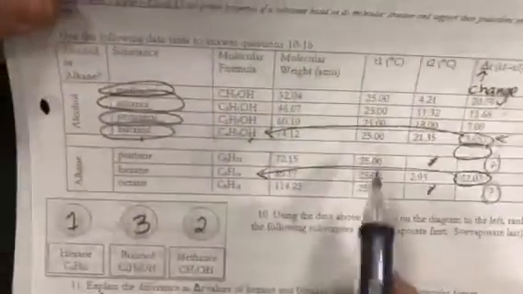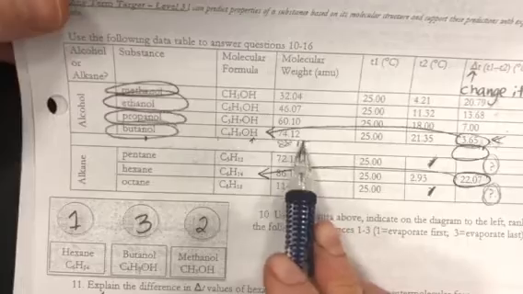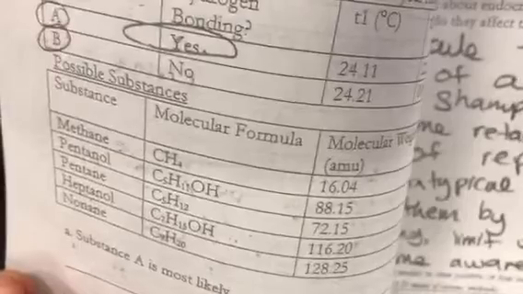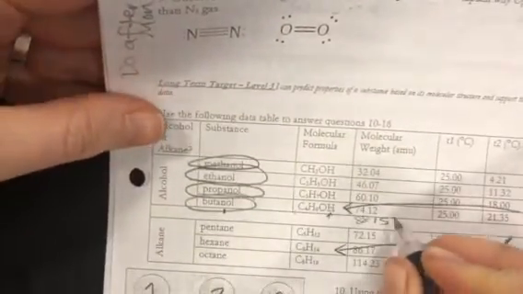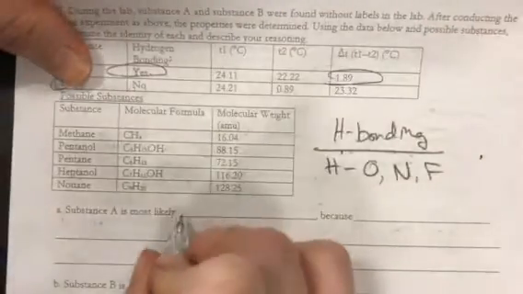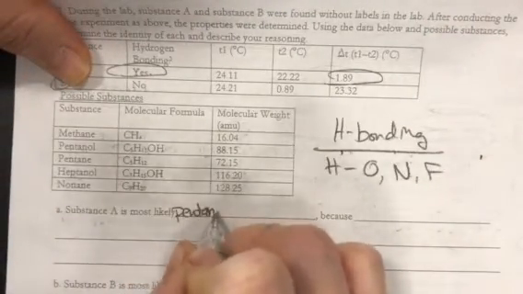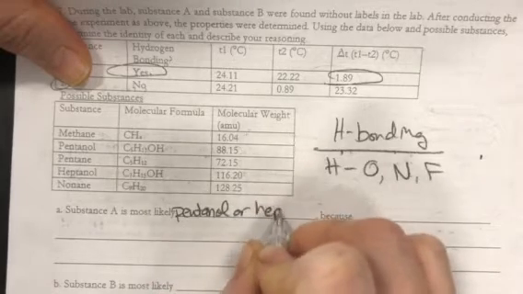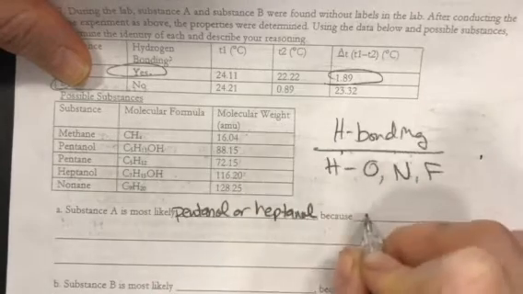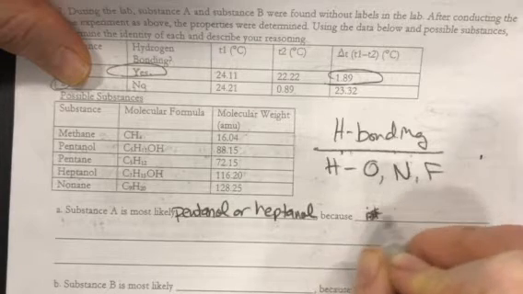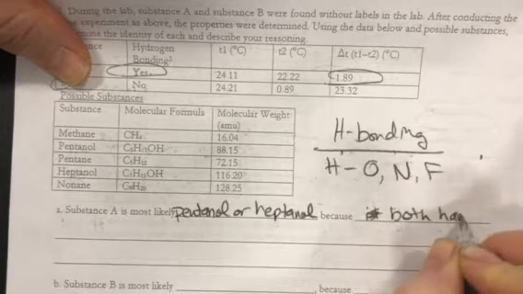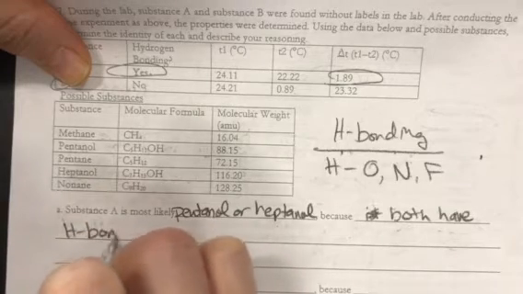So 88.15 was what it was for pentanol. Please notice. And then we've got heptanol, which is 116.2. So in this case, substance A can be anything that has hydrogen bonding. It could be pentanol or heptanol, because both have hydrogen bonding.